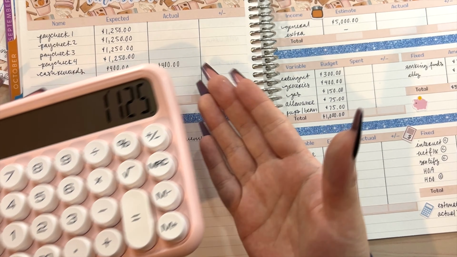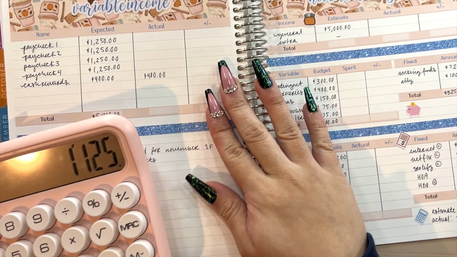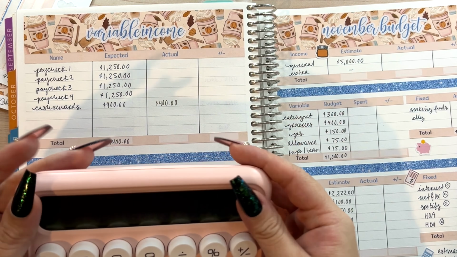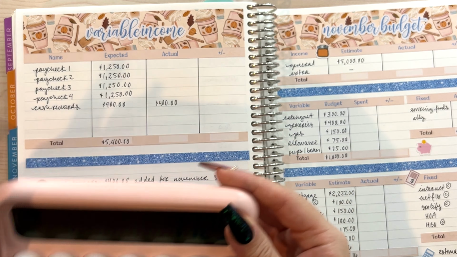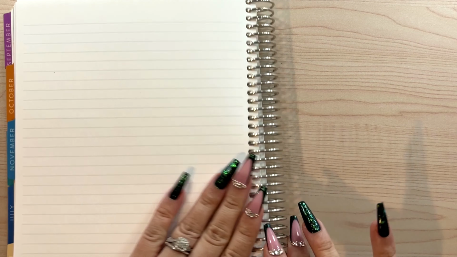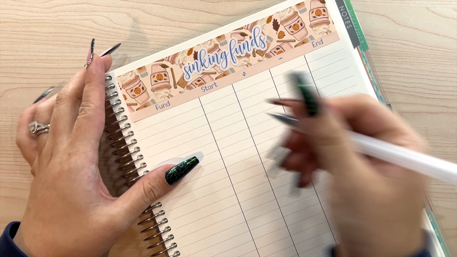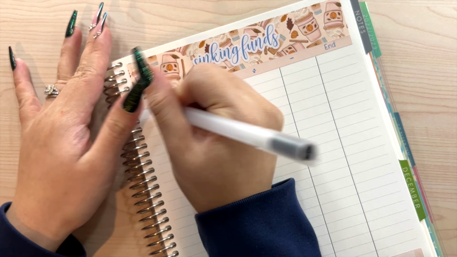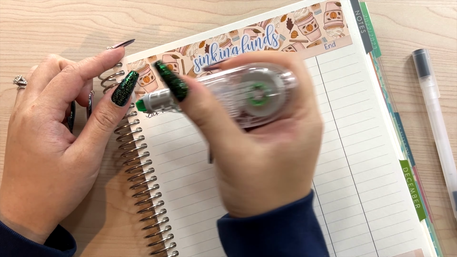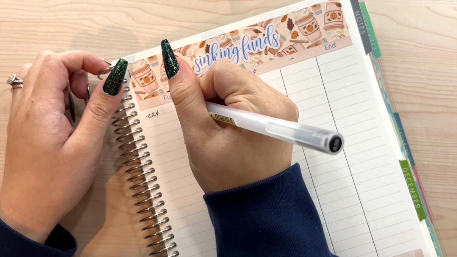And the money that we got from our cash rewards is just what's been accumulating the last few months, since we do only use credit cards. We don't use cash for anything, but that is what we have to work with. So let's go ahead and start with our first category for sinking funds, which is going to be car maintenance. Oh, that's not right. So it's going to be car insurance. Okay, and I know car insurance should be coming out this month as well.